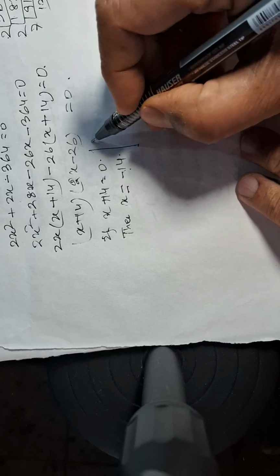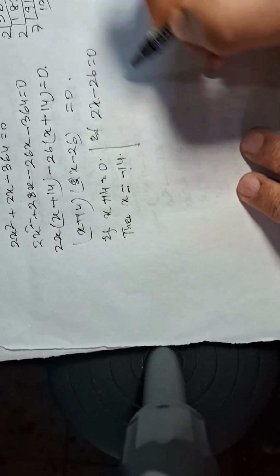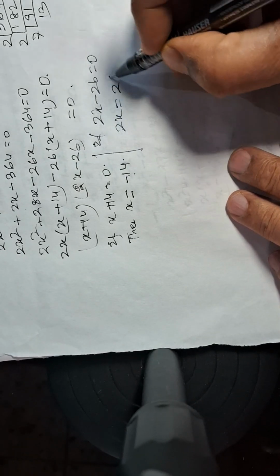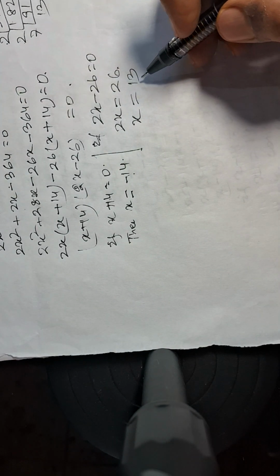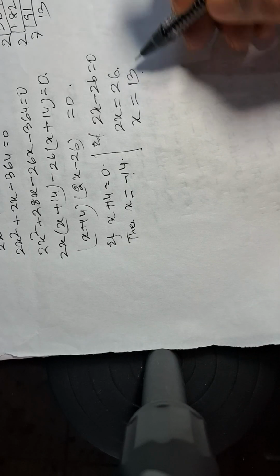Now if 2x minus 26 is 0, then 2x is equal to 26 and x will be 13. So this is the positive integer.